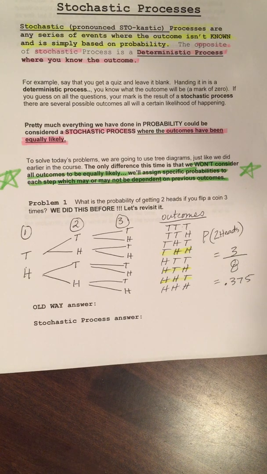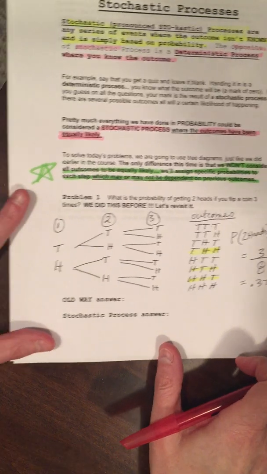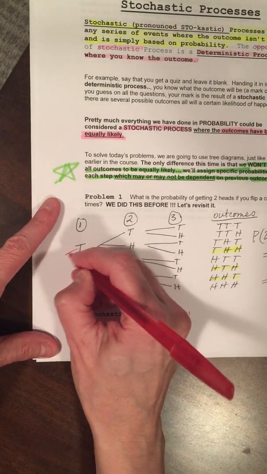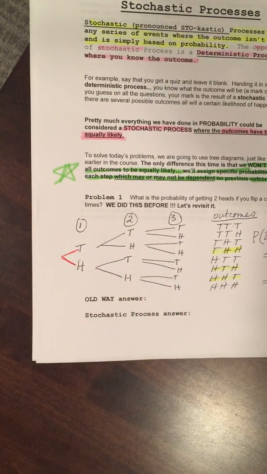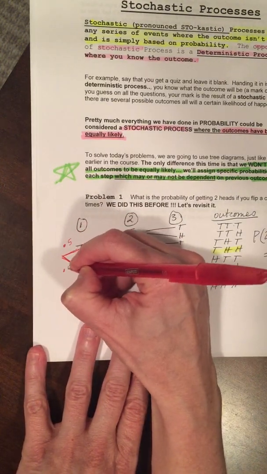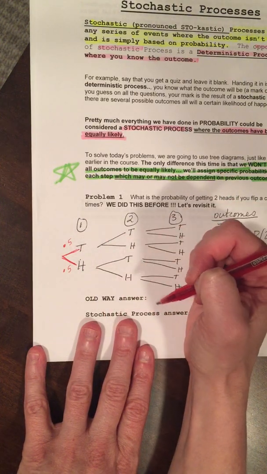Okay, now, how would we attack this from a stochastic perspective? Let me just scoot for a second to the left and draw on another branch. When I flip coin number 1, the chance of getting heads or tails is equally likely, 50-50.